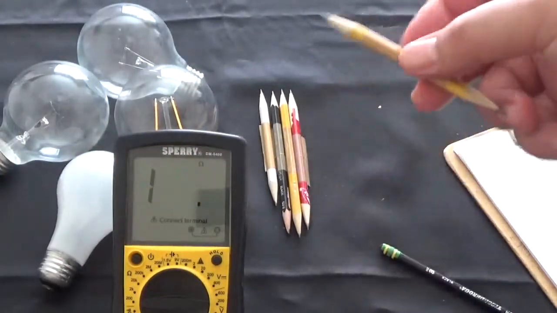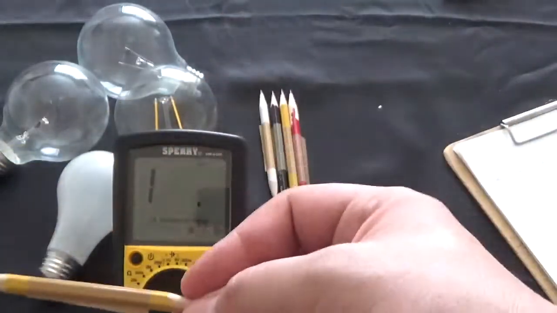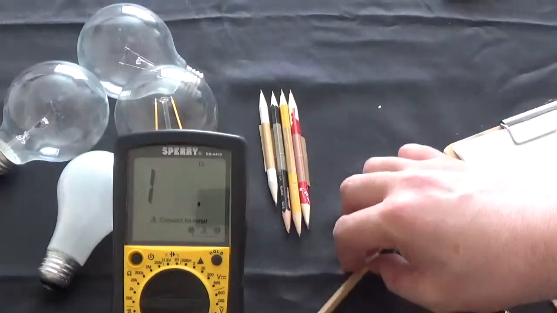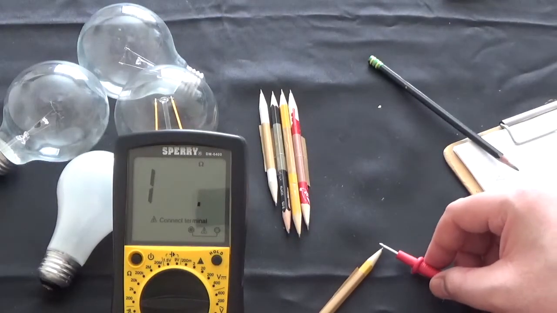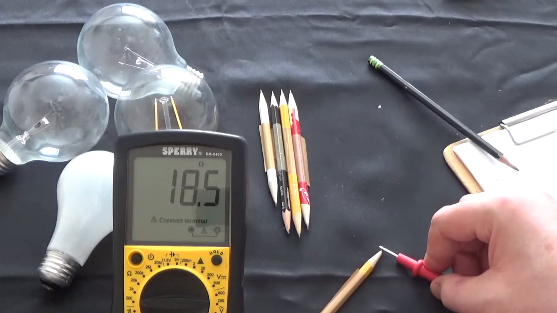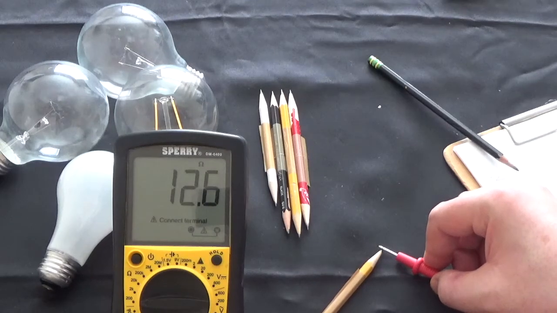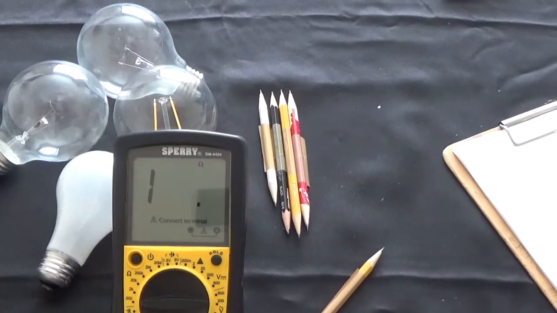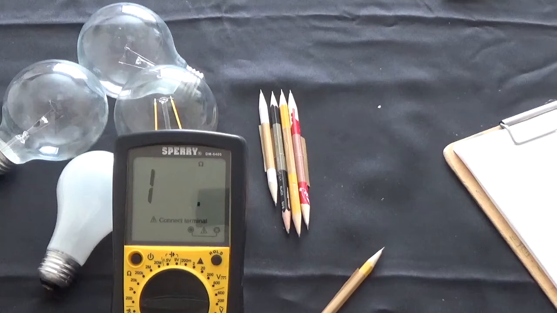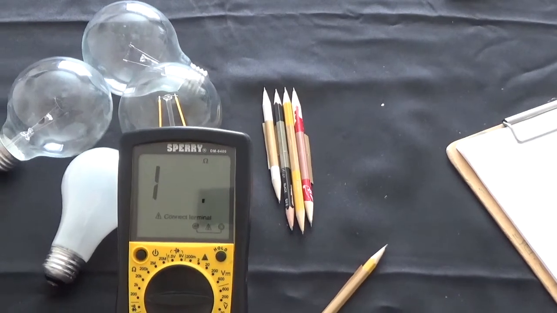Let's now try with another pencil, which is this pencil, and see the resistance here. So I will try to measure it. Yeah, you can see it is around 12.5 ohms.